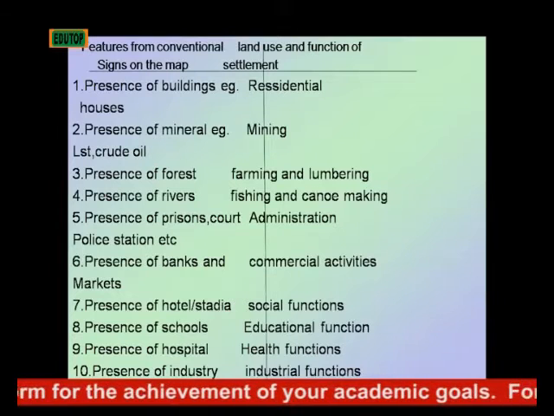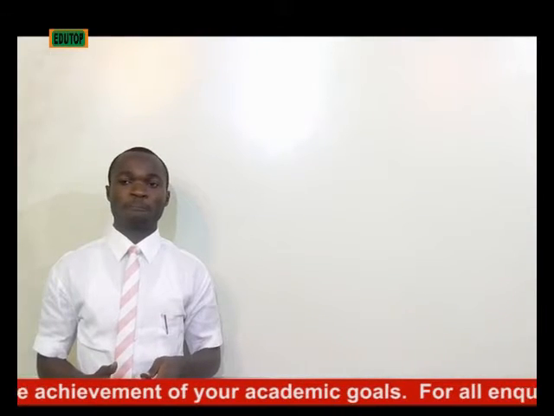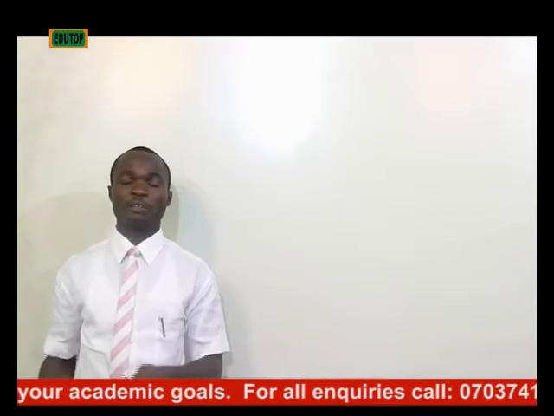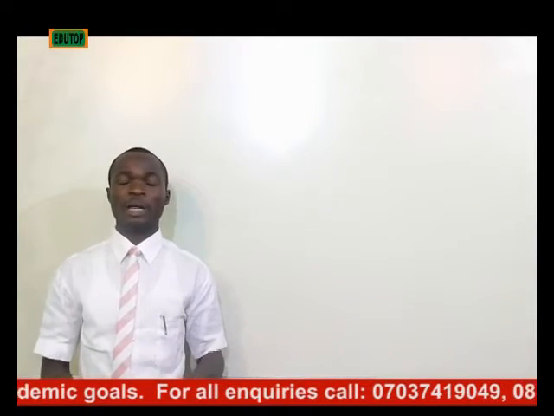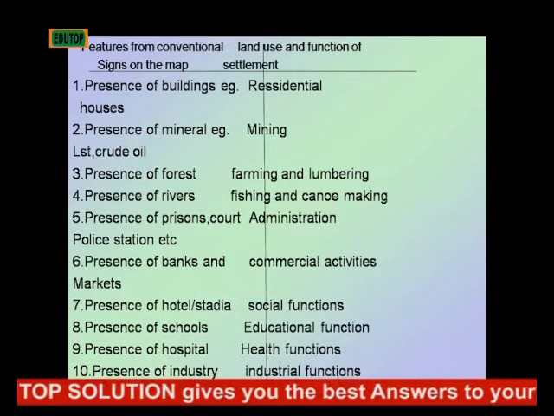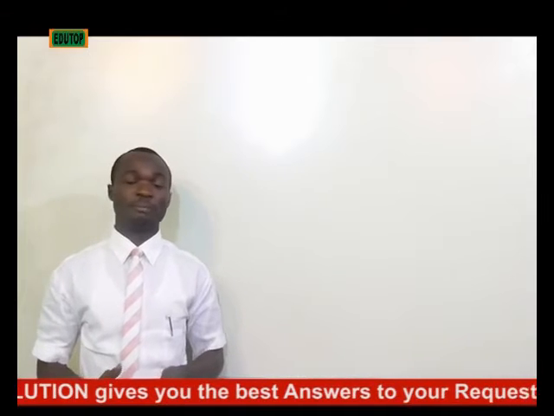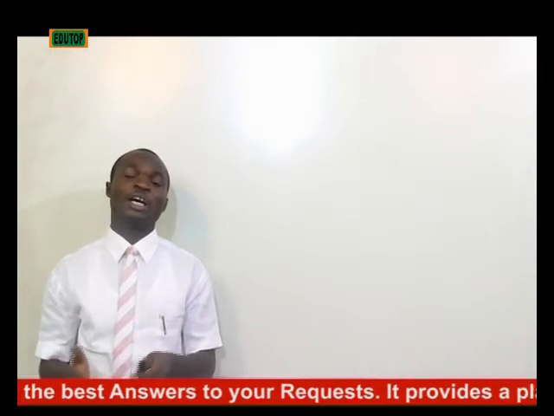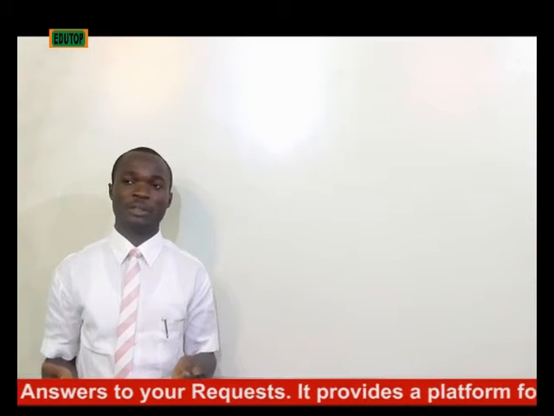It means that there is a residential function in that part of the map. Presence of minerals like limestone, crude oil, etc. will encourage mining activities. Presence of forest will encourage farming and lumbering activities.